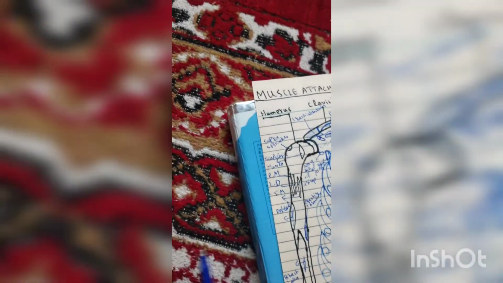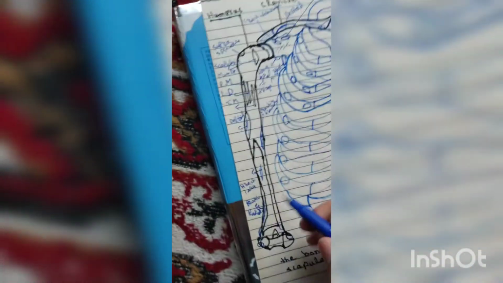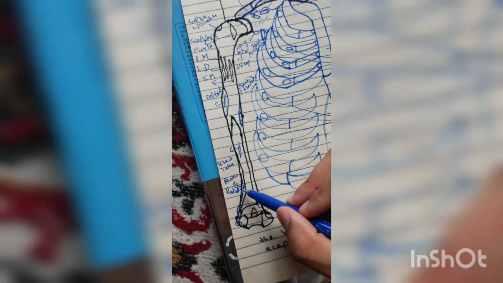This is actually the anatomical position of our arm. So we can see that at our lateral end the thumb is present and our radius bone is present. That's why the muscle present at the lateral aspect is known as the brachioradialis muscle.